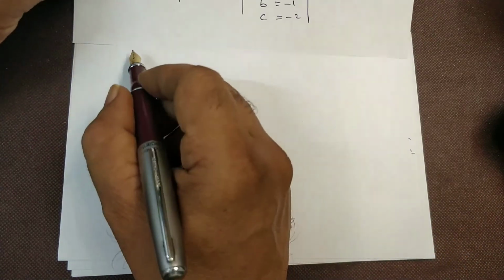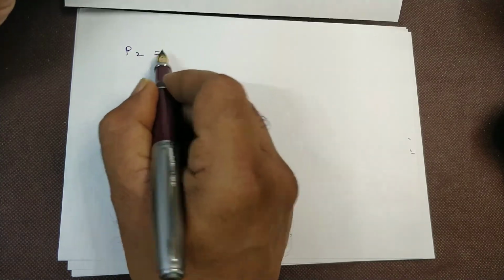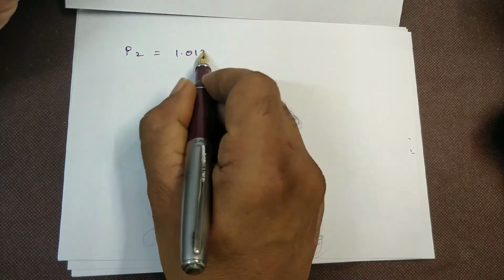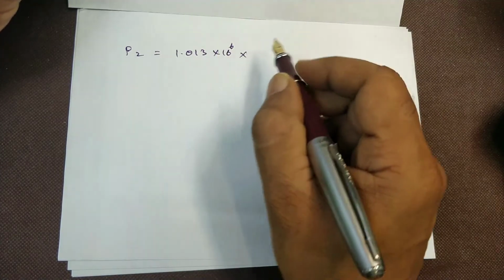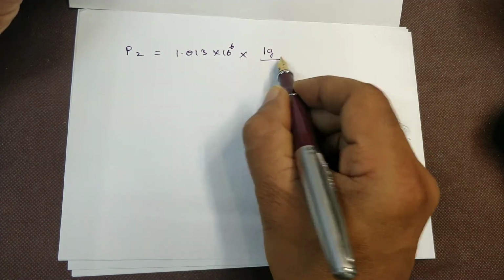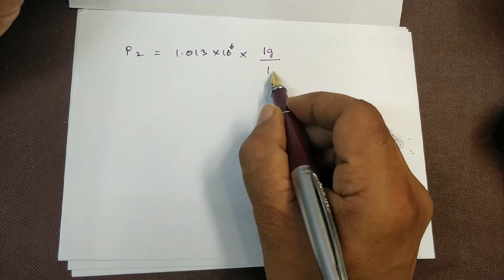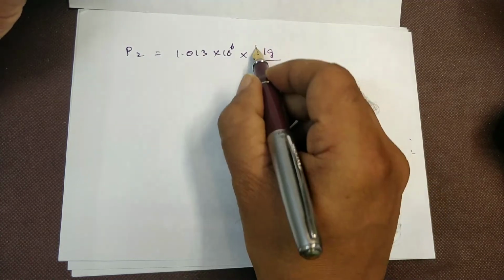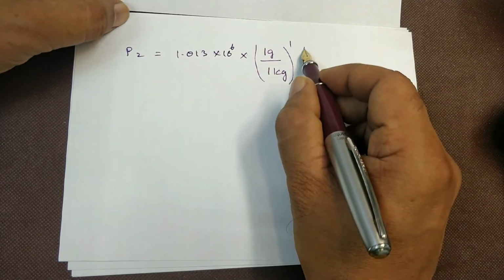Therefore P2 is equal to 1.013 into 10 power 6 into, what is M1? 1 gram you have to mention, divided by 1 kg, whole power a, that is power 1.